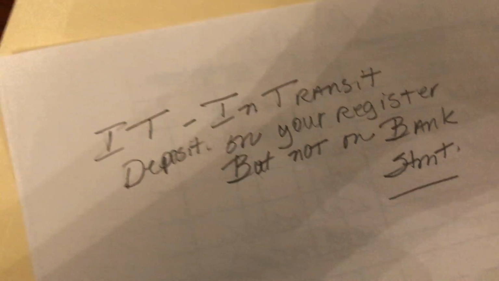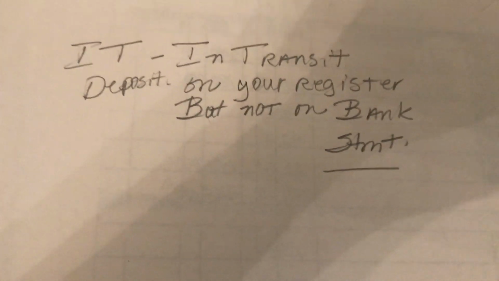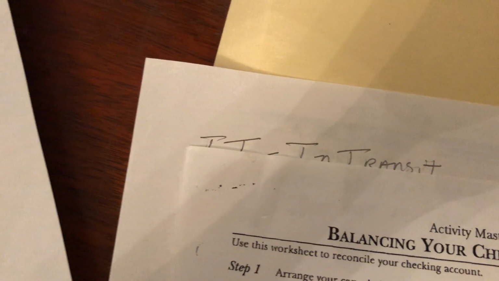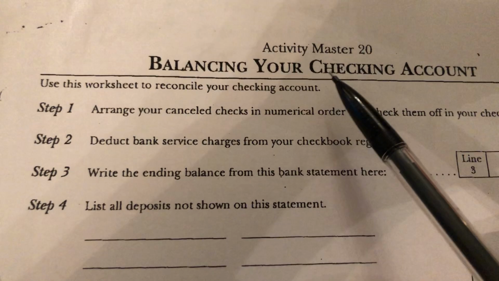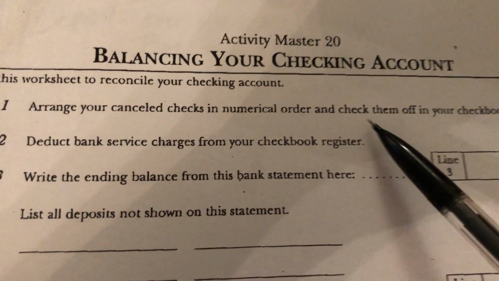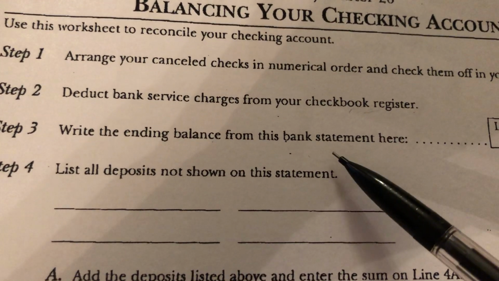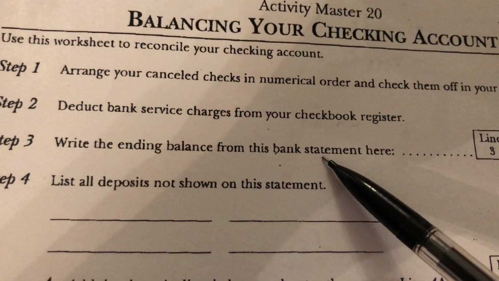Okay, so what we need to do now is to look at this part, balancing your checking account. Okay, we've arranged your checks. We haven't worried about service charges right now. Want to write the ending balance of your bank statement here. Okay, so that's $2,050.